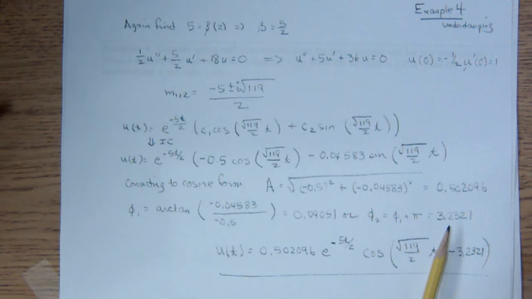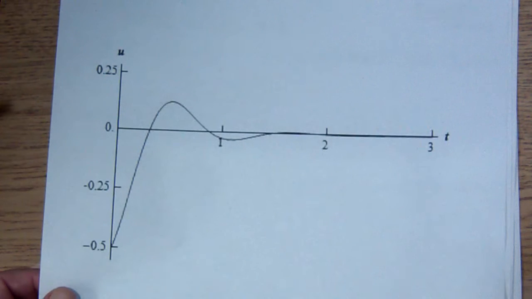So it's a little bit more than pi. The answer is u of t equals 0.502096 e to the minus 5 over 2 t times cosine of the square root of 119 over 2 t minus 3.2321. And the picture looks like this.